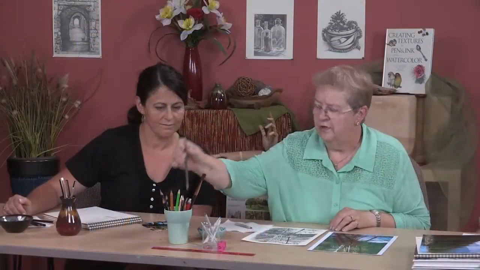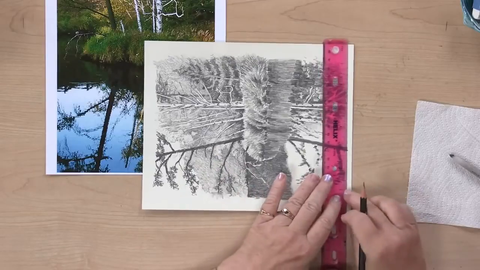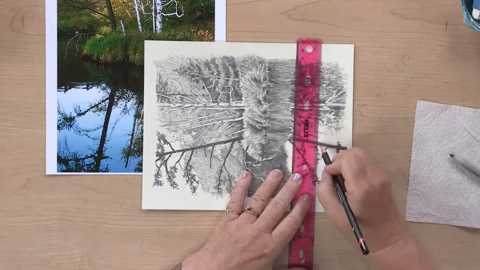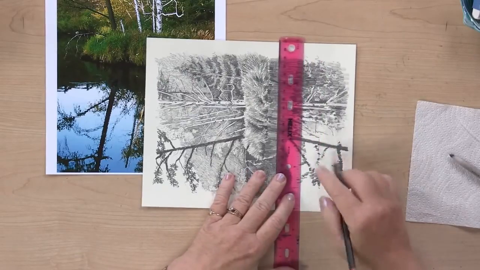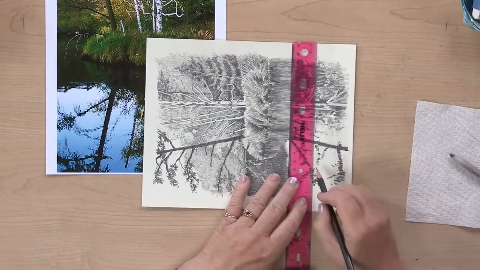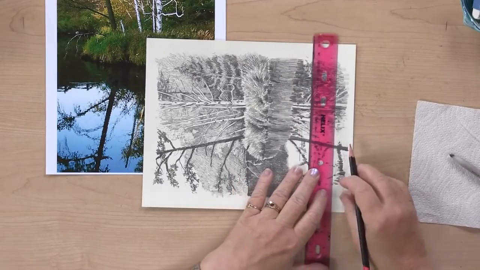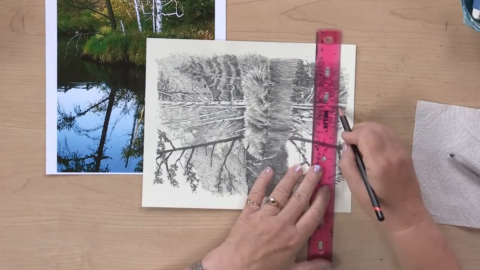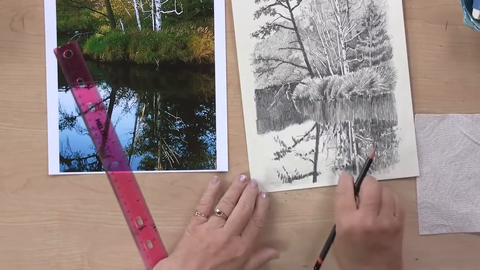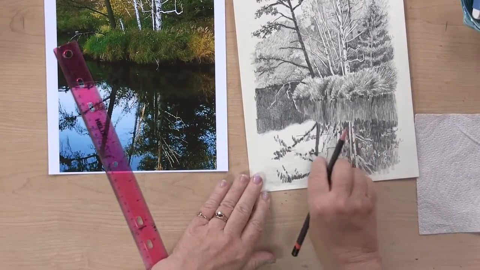Well, I think I'm going to use the 2B. Turn this sideways with my straight edge to make sure it's going the right direction. I don't want it to slant. I'm going to put a few water surface lines in, like so, and these are going to represent the actual surface of the water. So you look beyond those and you'll see that you've got reflections going on. Just a few. You can smear those slightly if you want to.